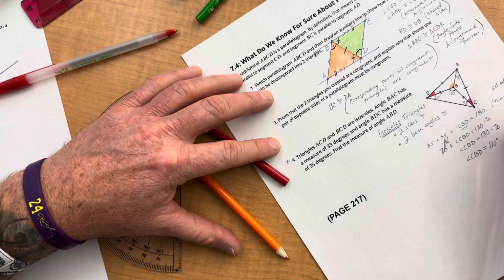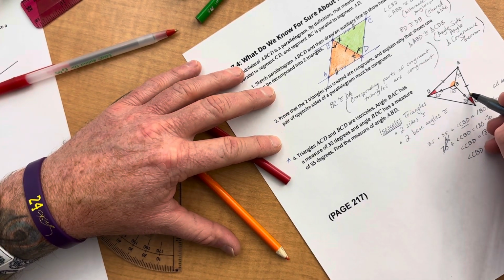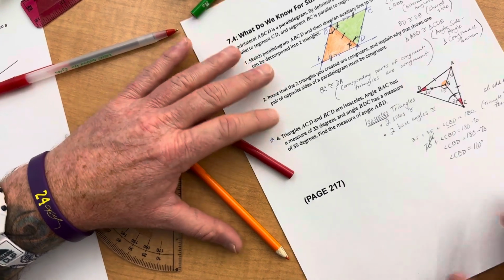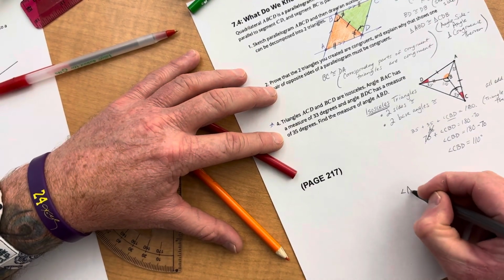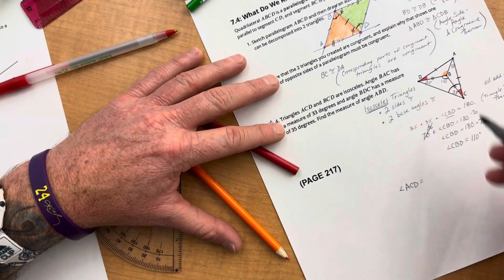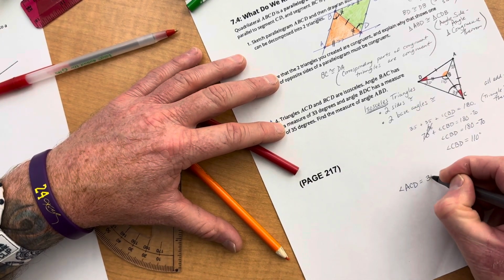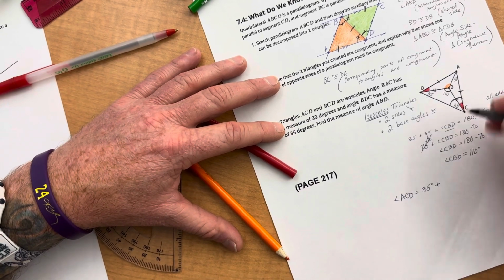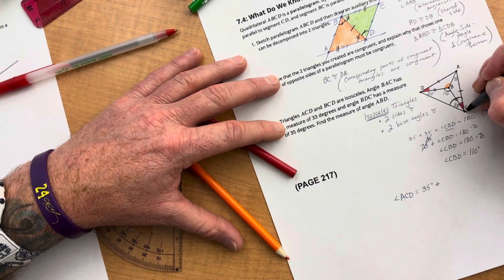We already know that this big angle right here is called angle ACD. So we're going to say angle ACD equals 35 degrees plus angle ACB.